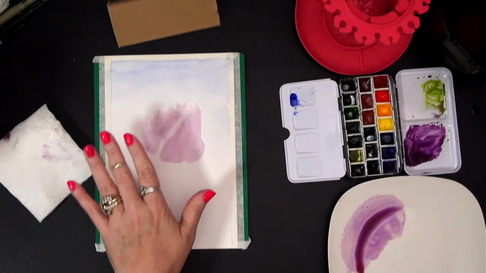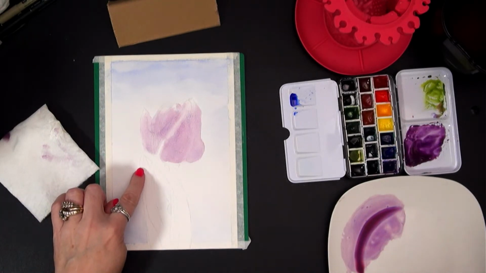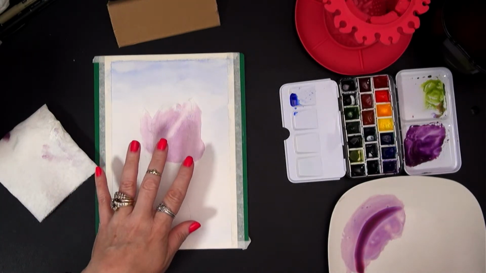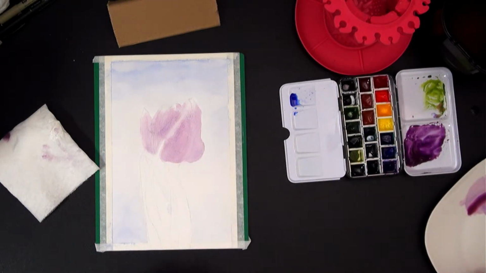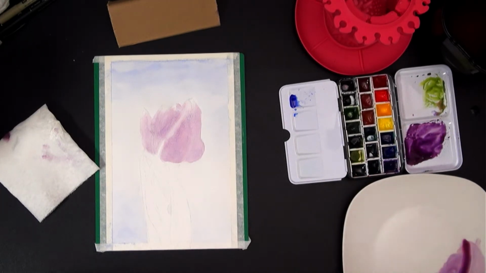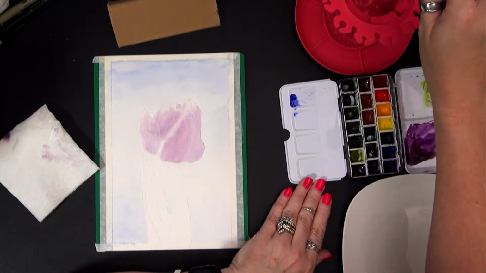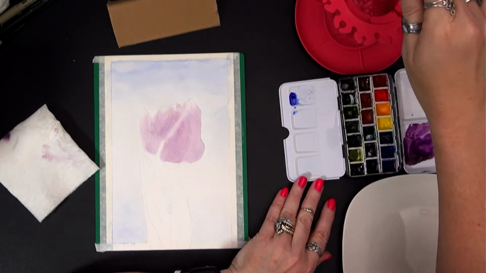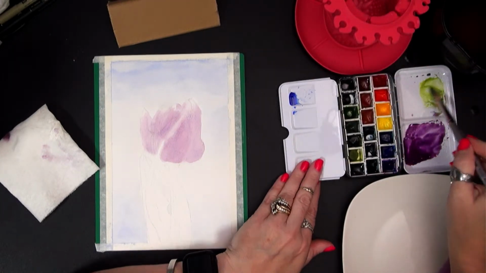All right, now I'm going to let that start to dry, and I'm going to work on maybe this leaf in the background while I'm letting that layer dry. I'm going to turn my palette so that the paint is away, and we're going to work on a green. Let's see what this is when I activate it.